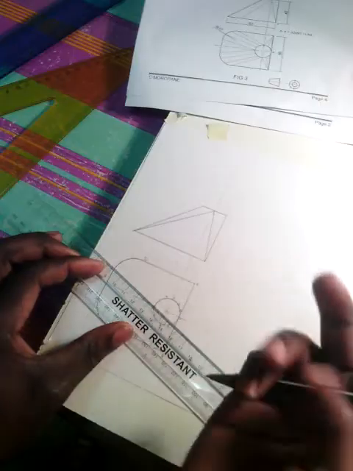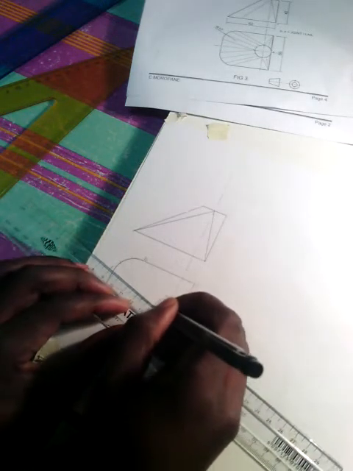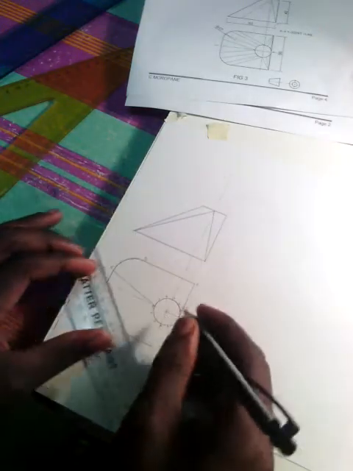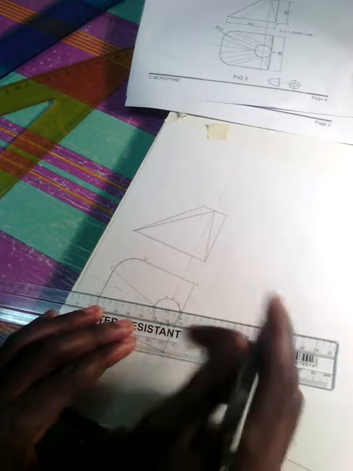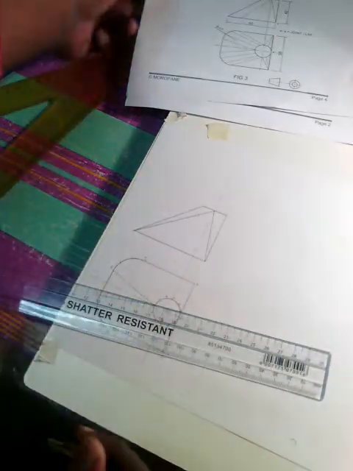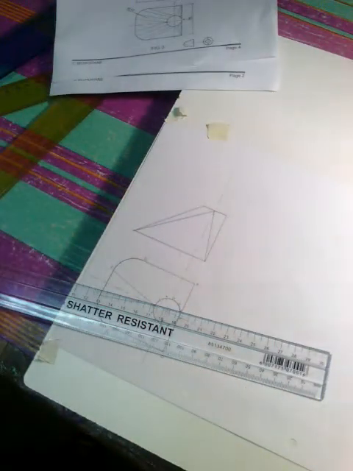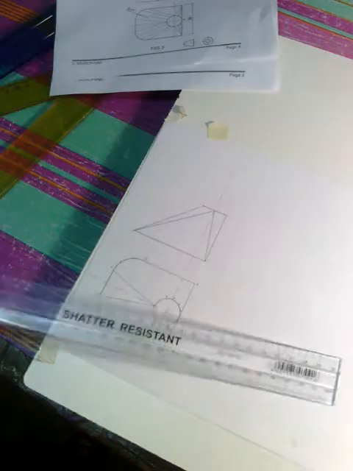Then once we are there, let's join the 0 with point E, and then join point 0 with point F. We are drawing these lines the way we see them. Let me try to put my light over this side. I don't know whether you will be able to see my faint lines.